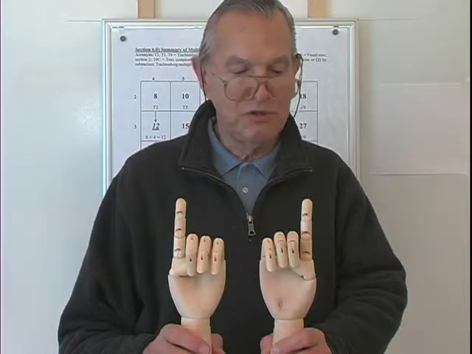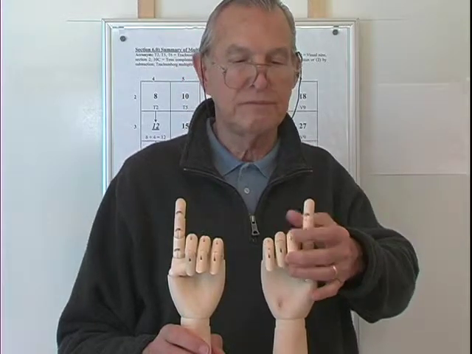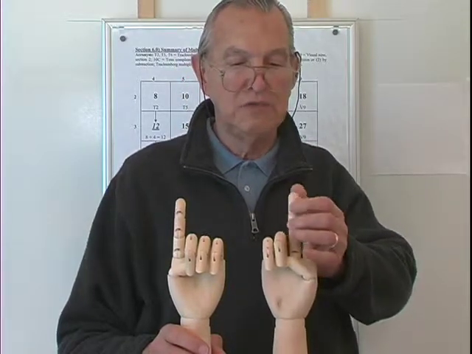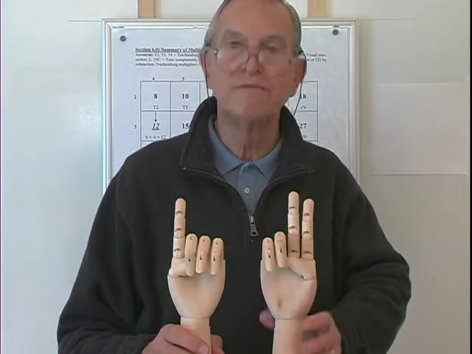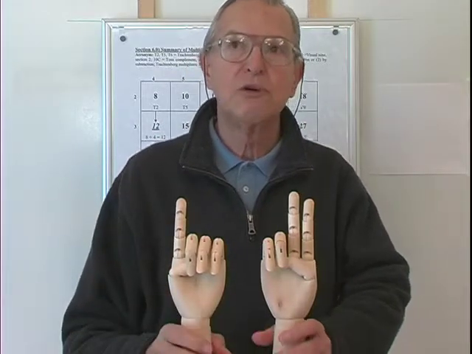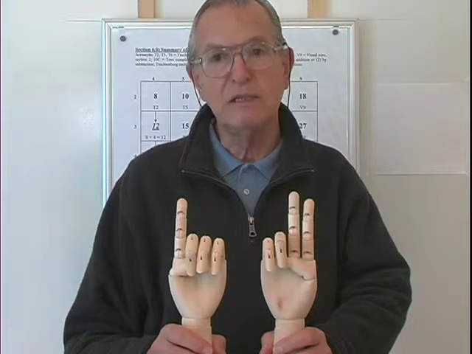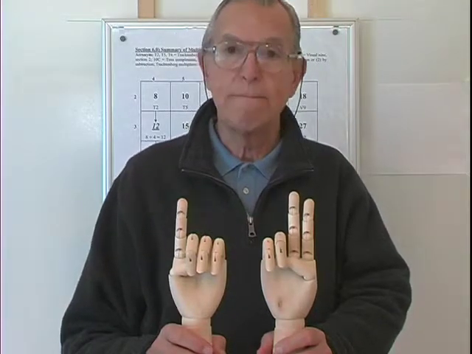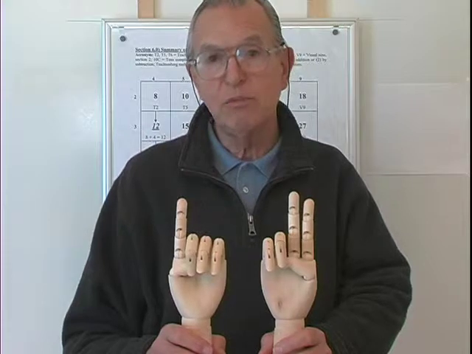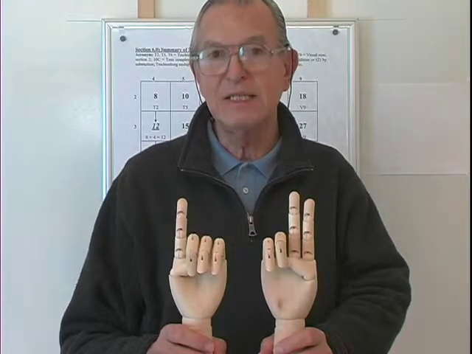What about 6 times 3? 1, 2, 3. This represents 6 times 3. The sets are not equal, so I'm going to add a 5 to the multiplicon 3. 3 and 5 is 8, and that's the ones place. The tens place is left hand extended finger, 1. So 6 times 3 is 18.